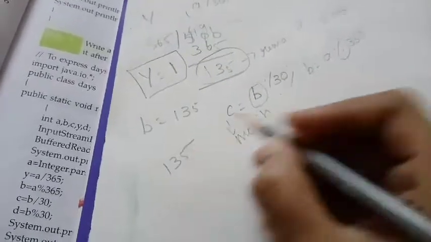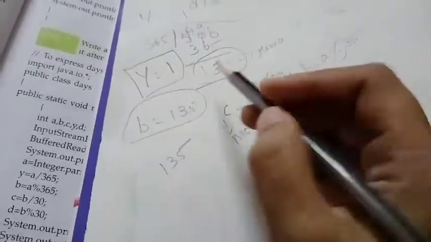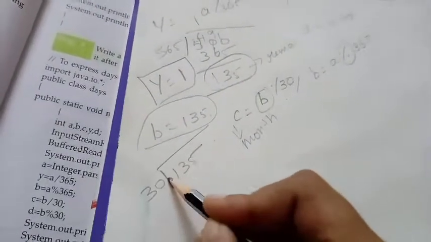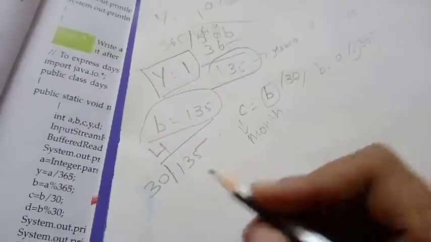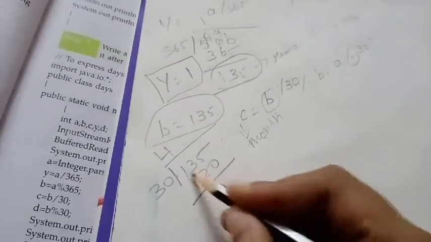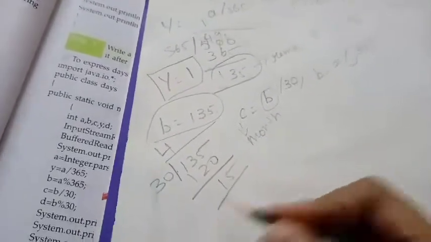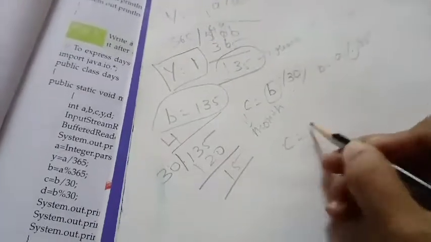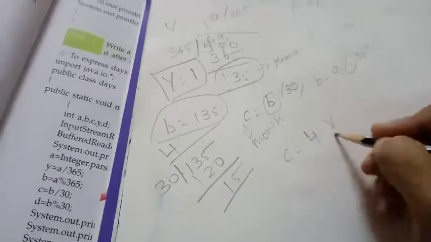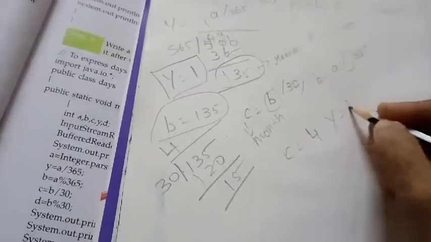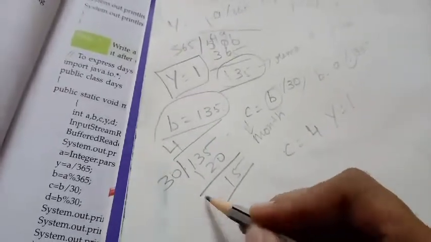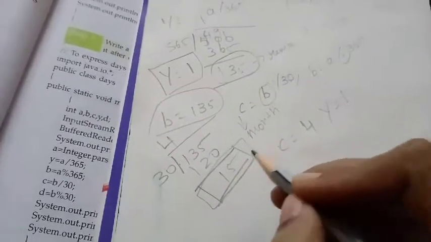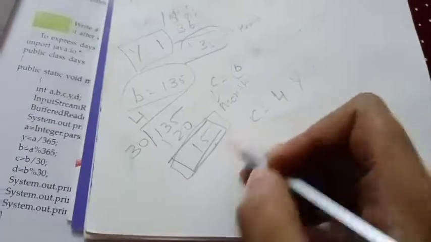So 135, b value is what? The remainder of this 135 divided by 30. How many times does it go? 4 times. 120 you will be having, and you will be having 15 as the remainder. So you will be getting c is equal to 4 months. Okay, so y is equal to 1. So 1 year, 4 months, and this remainder gives the number of days. This is your number of days.